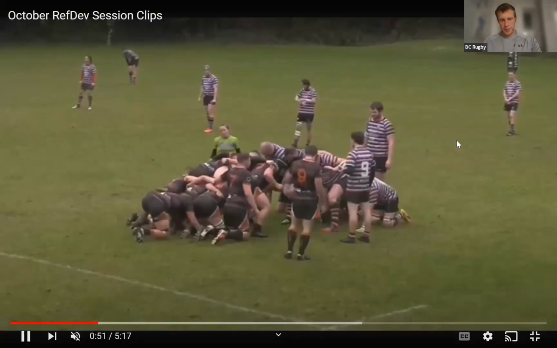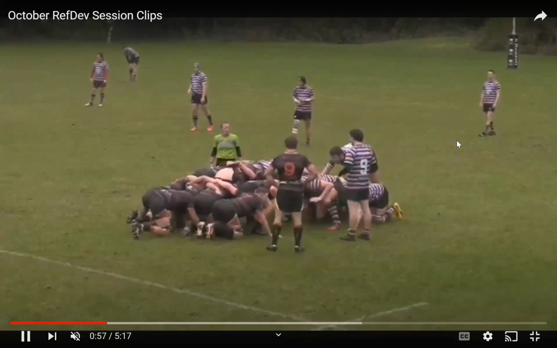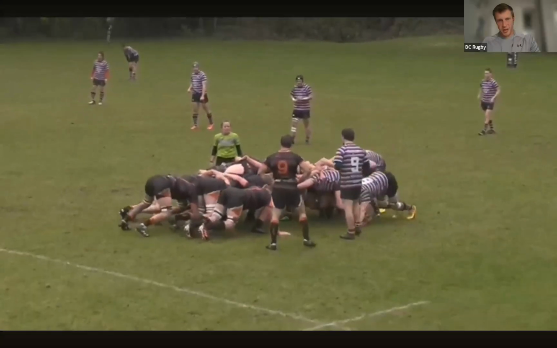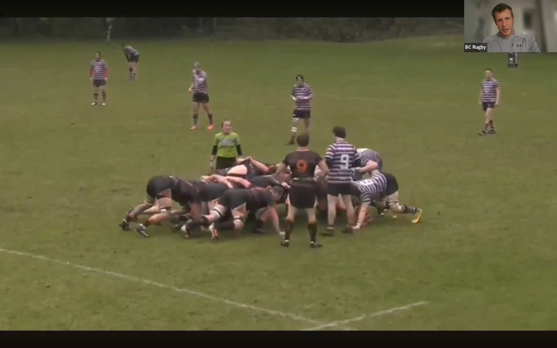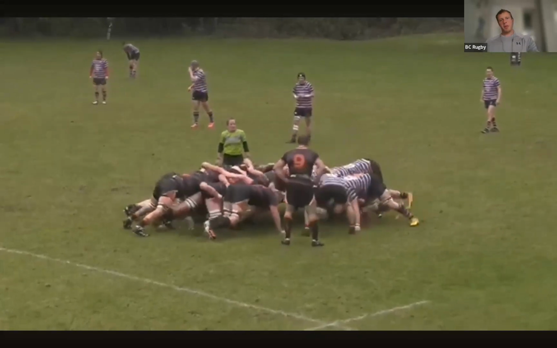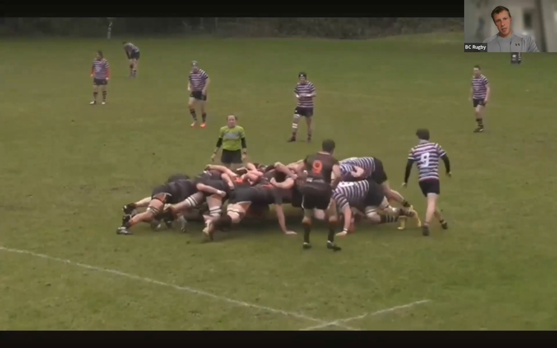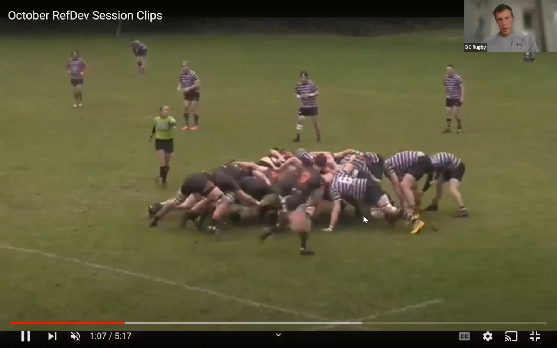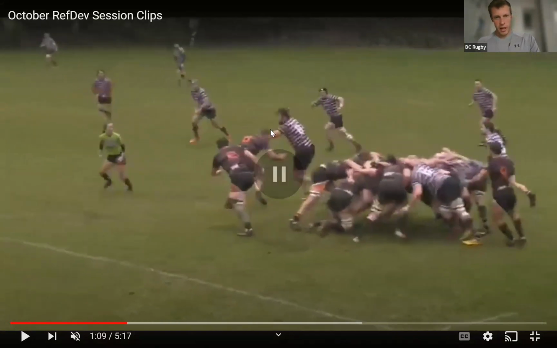In the second clip, similar setup, referee calls bind, feet go back, perfect moment of stability before set. A little bit more stable than the first one. We're able to get the ball in. It's a bit of a channel 1 ball and number 8 carries.